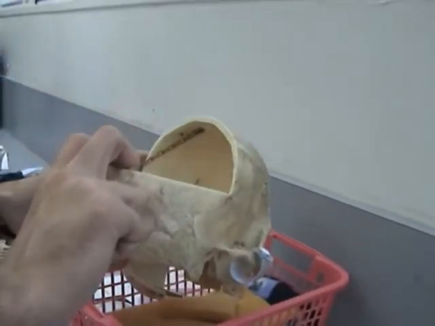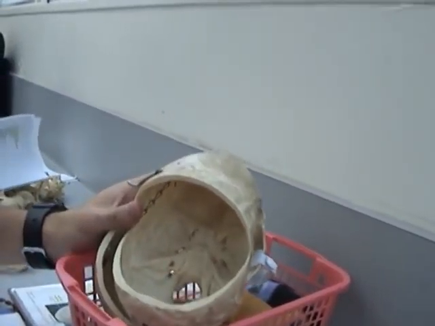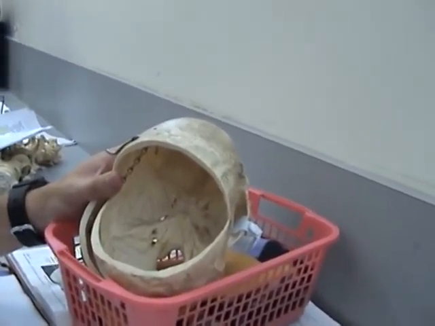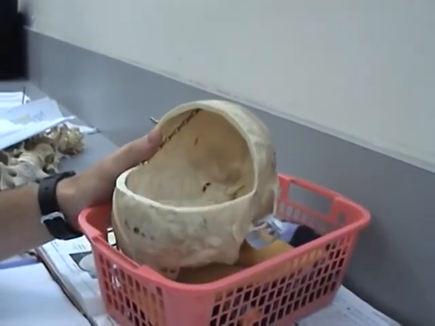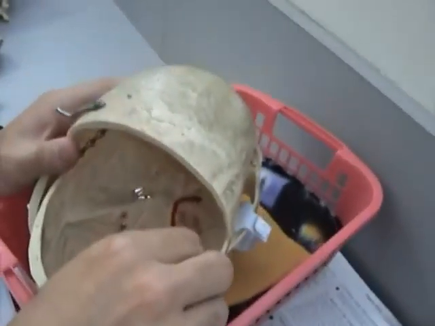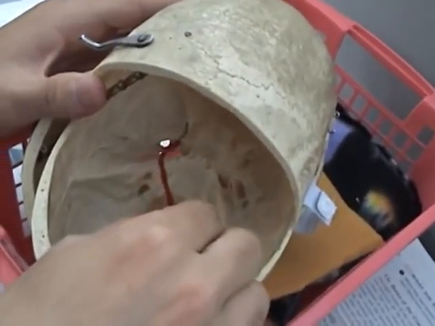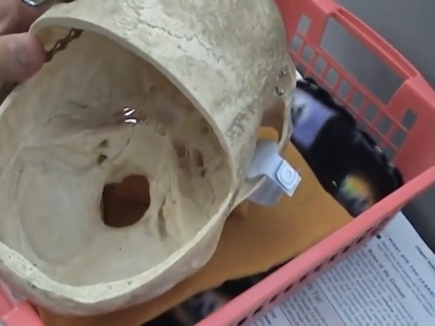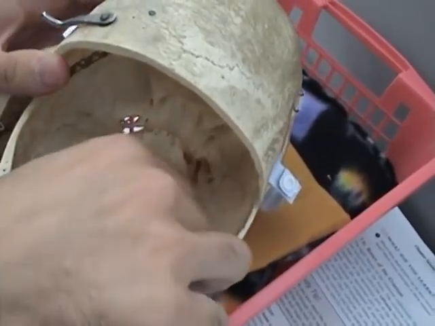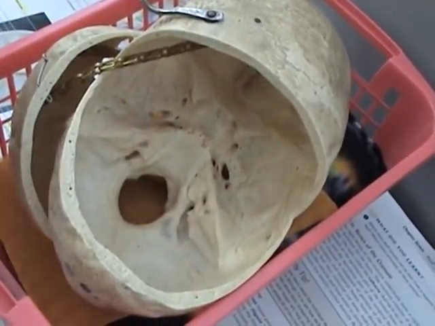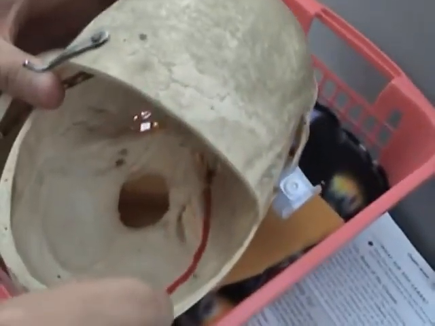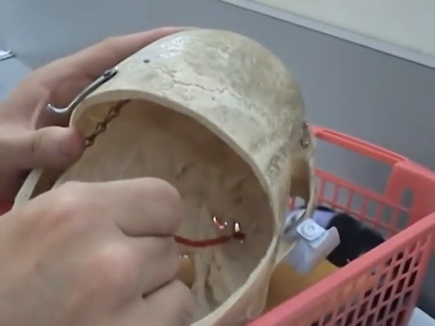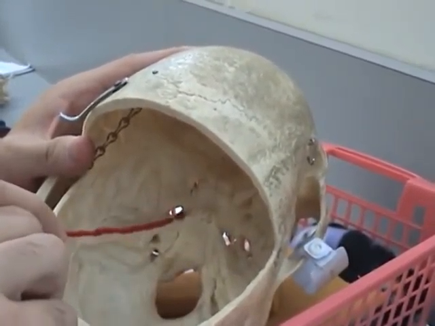Sphenoid bone on the inside. Foramen rotundum is over here and over here. Foramen ovale is over here and over here.